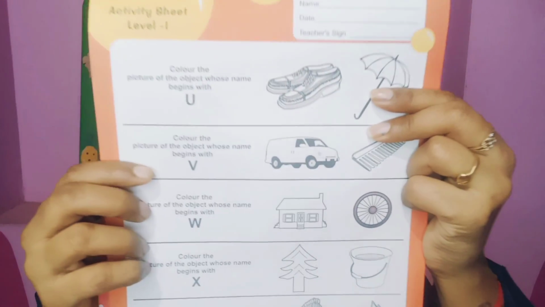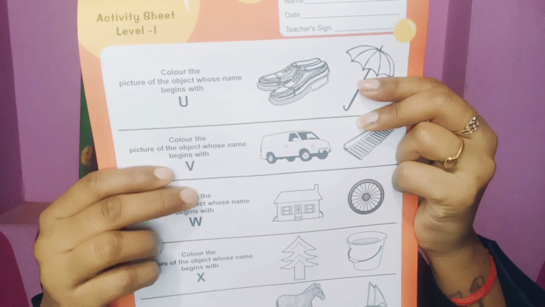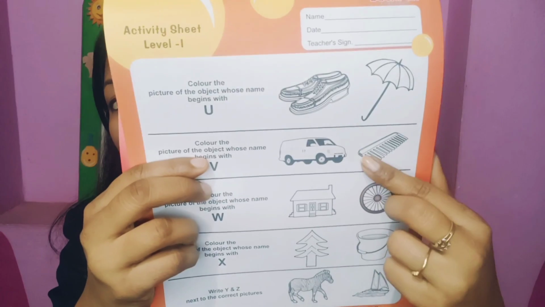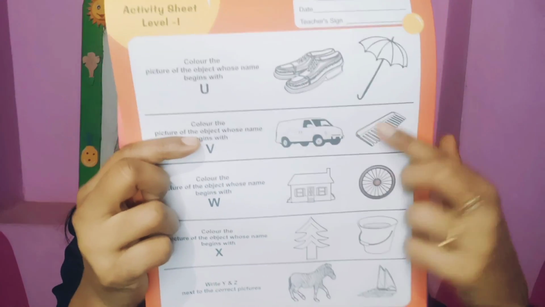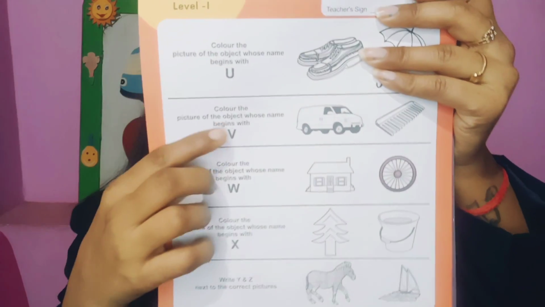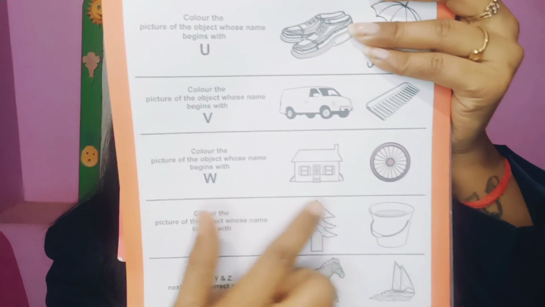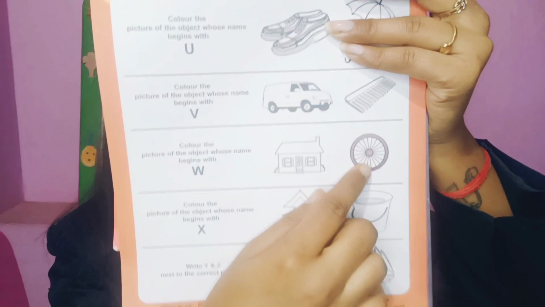Next one is that color the picture of the object which name begins with V. V for comb, no. V for van, yes. We'll color this van only. After that, next letter is that W, which comes after V. So W for house, no. W for will, yes. We'll color this one.